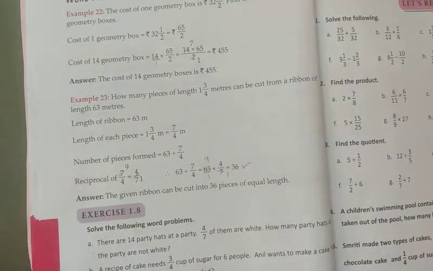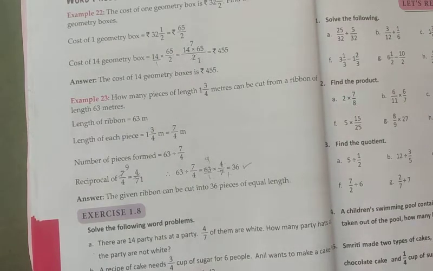So how many pieces of length 7 upon 4 meter can you cut from that 63 meters? That is 36 pieces of equal length you can cut from that 63 meters, right?